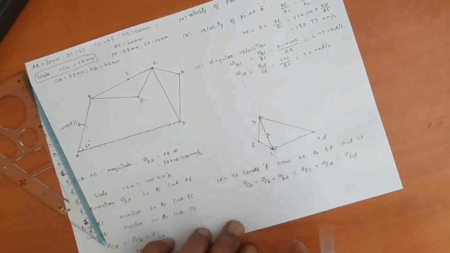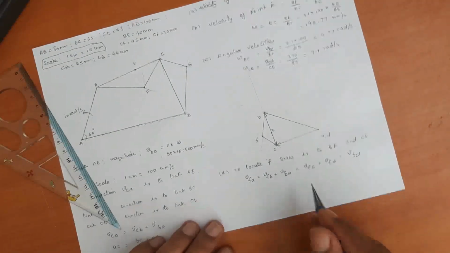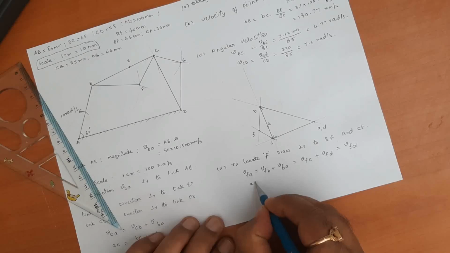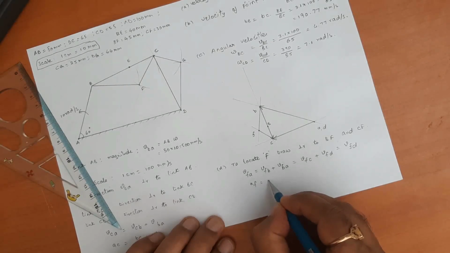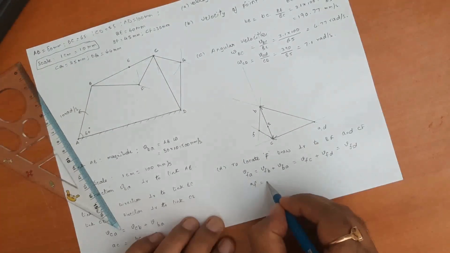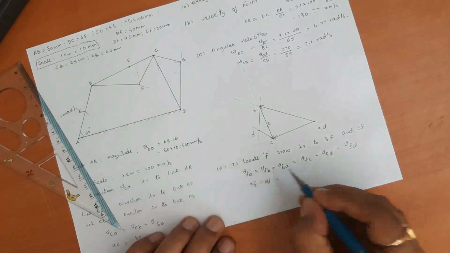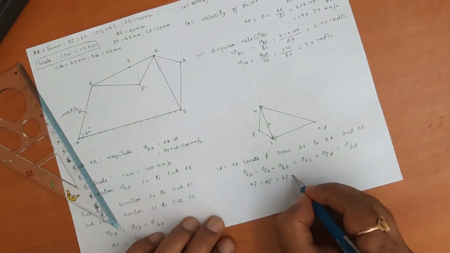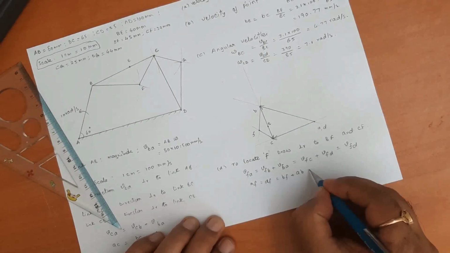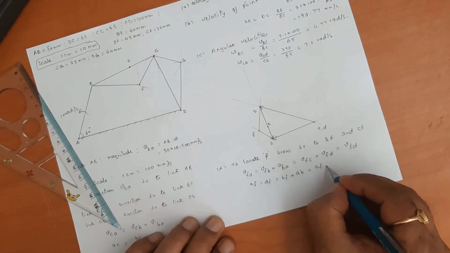So in vector form, AF vector is equal to DF vector, which is equal to BF vector plus AB vector, which is equal to CF vector plus DF vector.